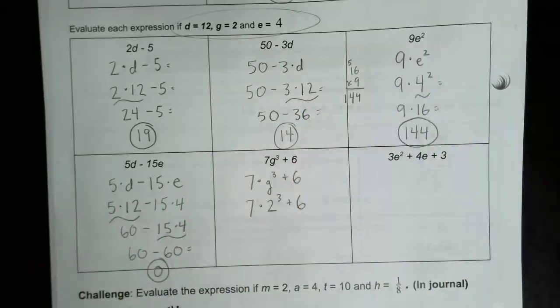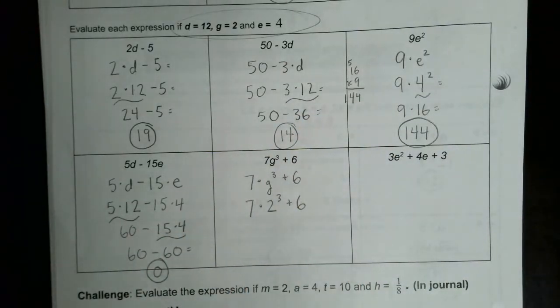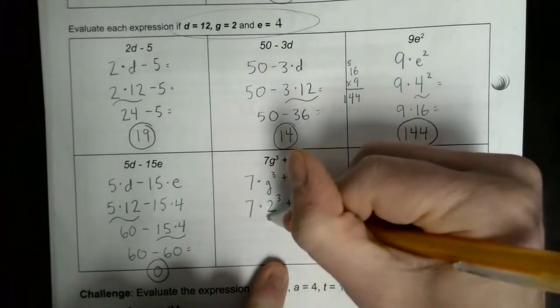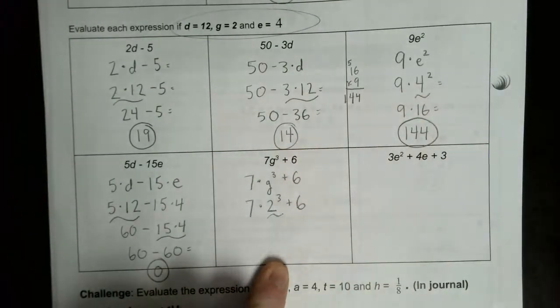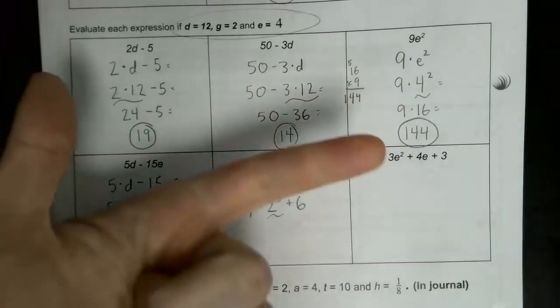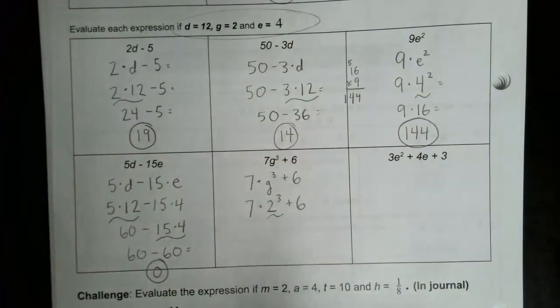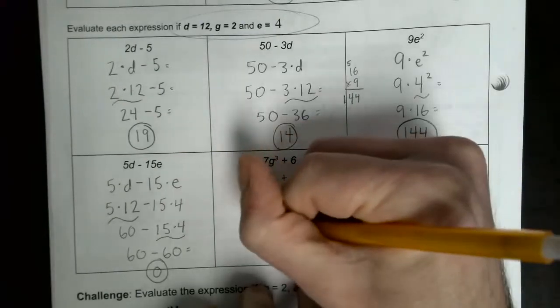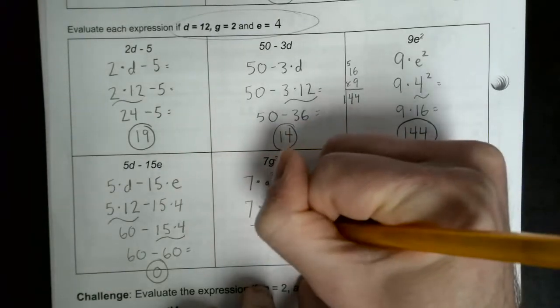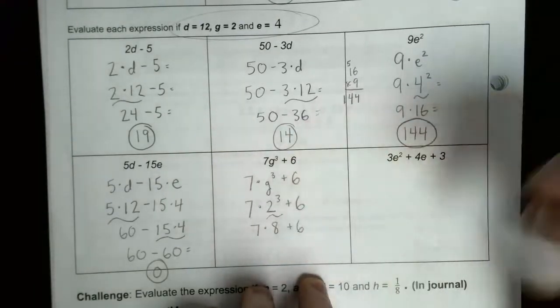Now, there's a couple different things we might have to do here. All right, what's the first thing? Parentheses, no parentheses. Powers and roots, we're going to do the powers first. 2 cubed, that means 2 times 2 times 2. 2 times 2 is 4, times 2 is 8. So it's going to be 7 times 8 plus 6.